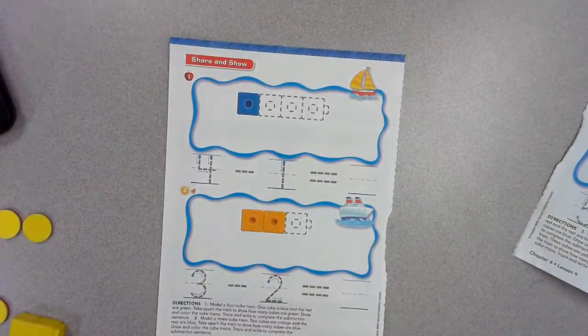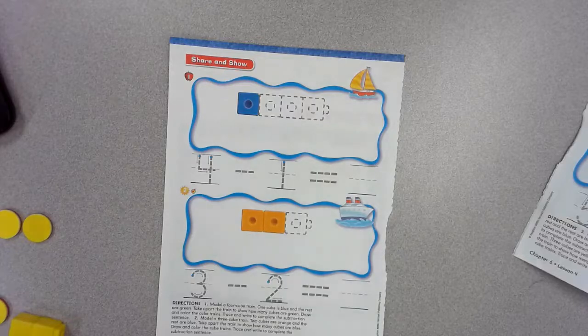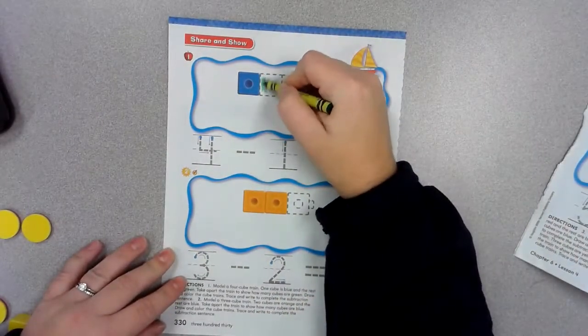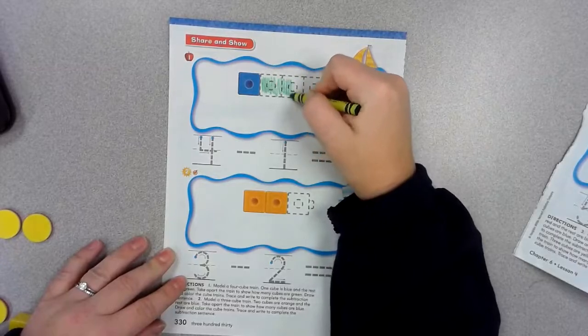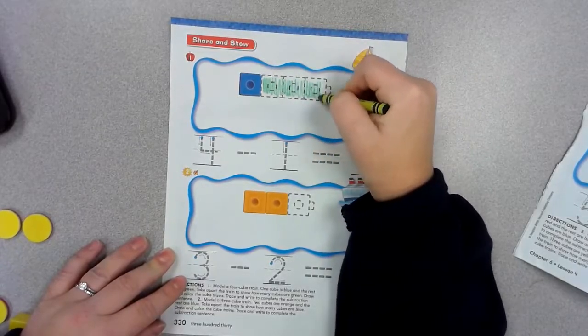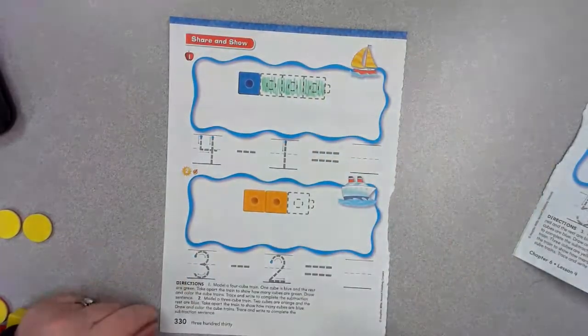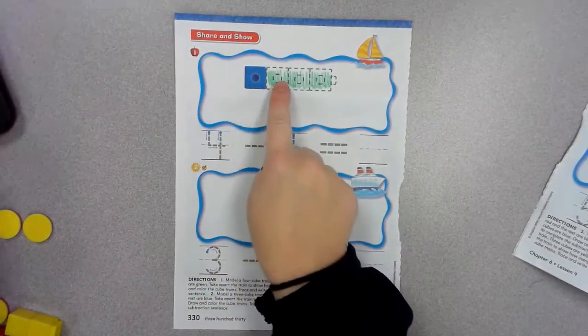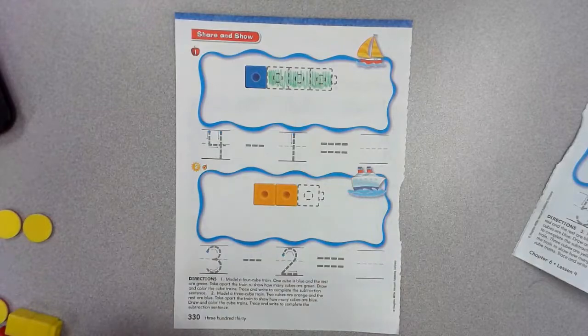So now we have a 4 cube train. 1 cube is blue and the rest are green. Grab a green tool, whether it's a crayon, marker, colored pencil, and we are going to color in the remainder that are not colored yet green. So how many do we start with? 4.